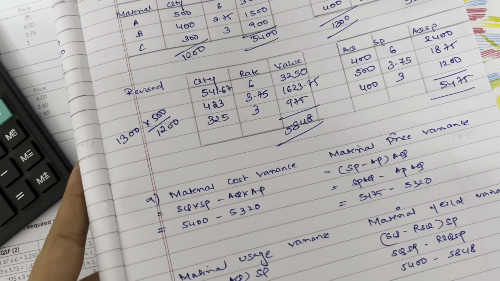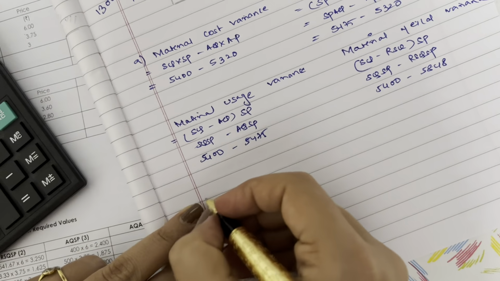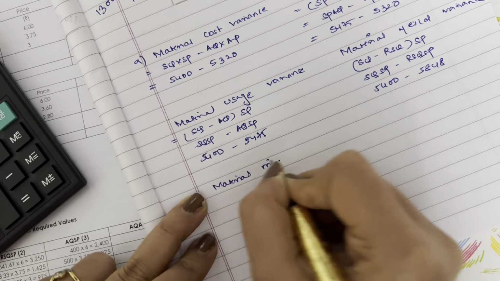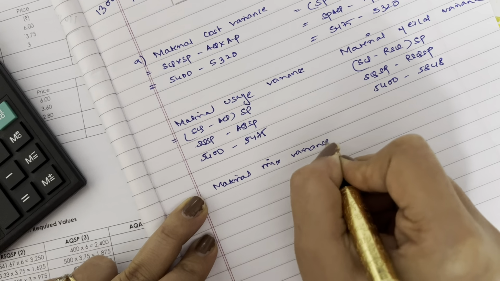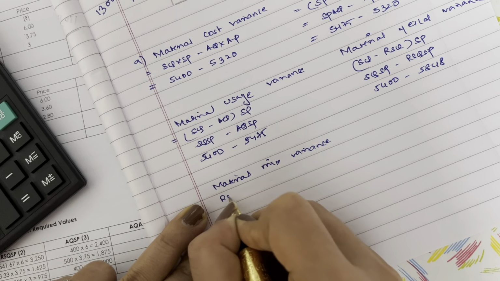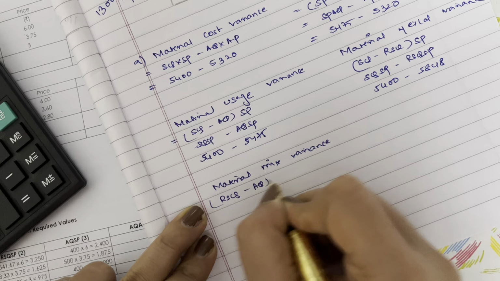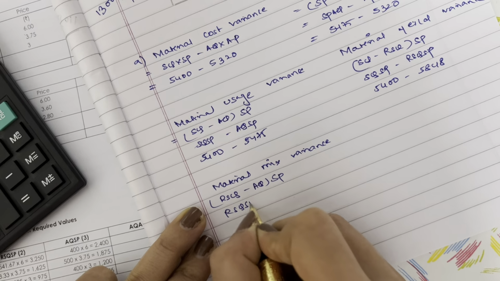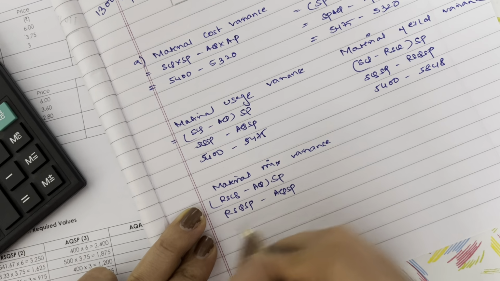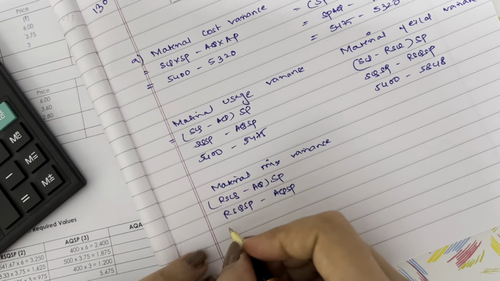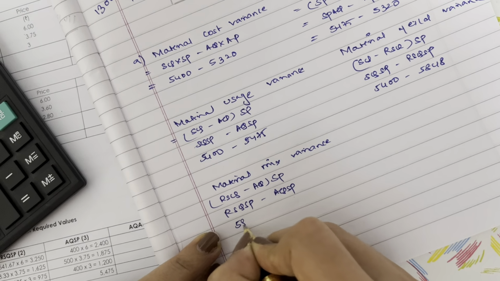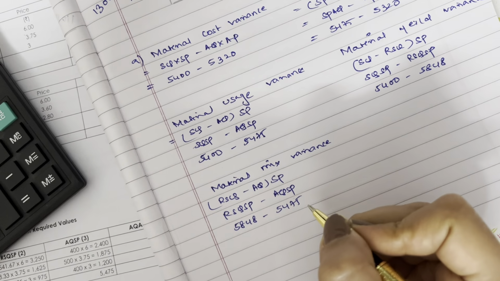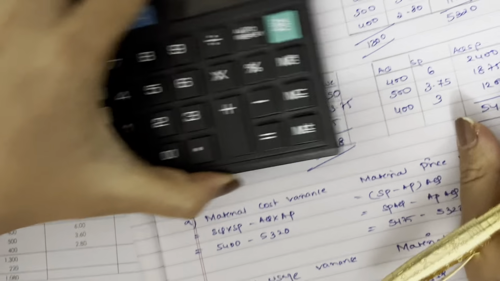Okay, now comes material mix variance. So material mix variance is RSQ minus AQ into SP, which will give me RSQ SP minus AQ SP, which will be 5848 minus AQ SP 5475.